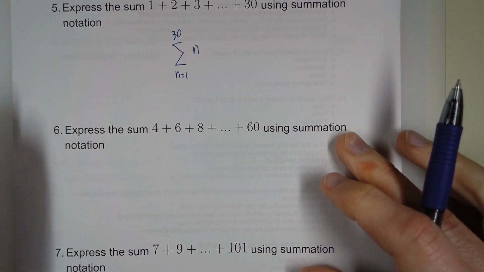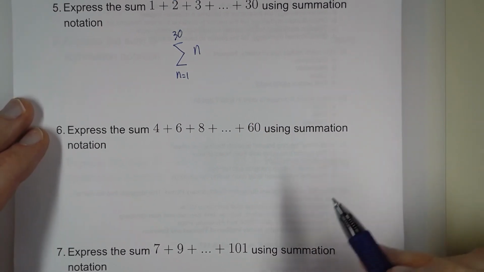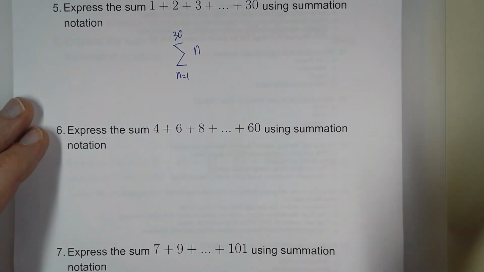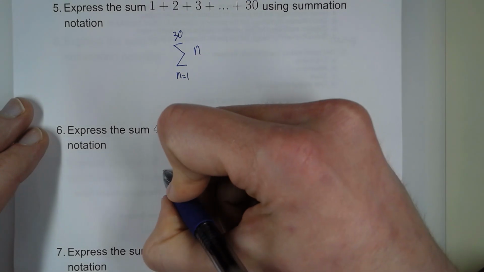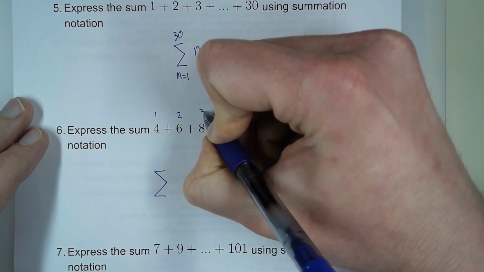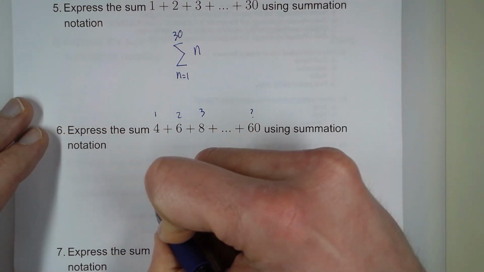Number 6, here we want to express this sum using summation notation. So here we have 4 plus 6 plus 8, all the way up to 60. Here I know this is 1, this is 2, this is 3, but what number is this? I'm not quite sure. We're going to figure that out.